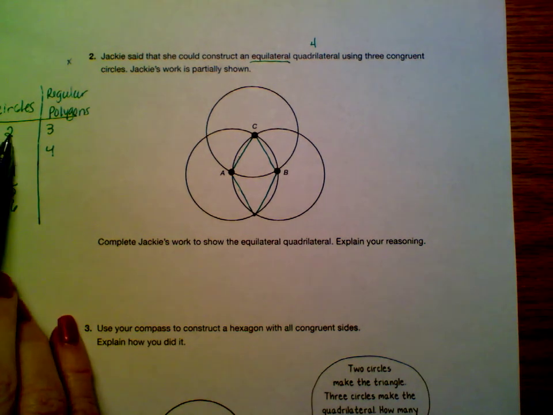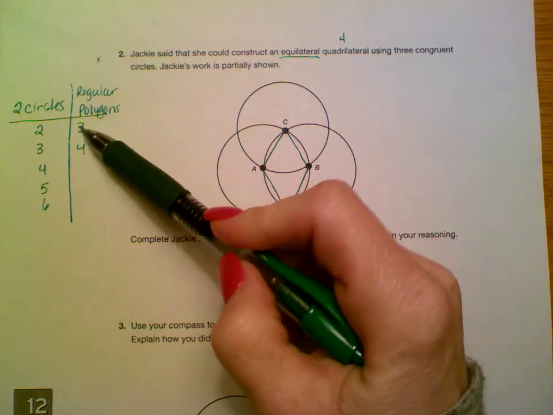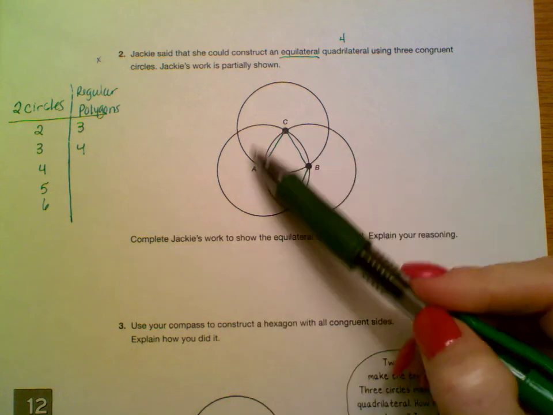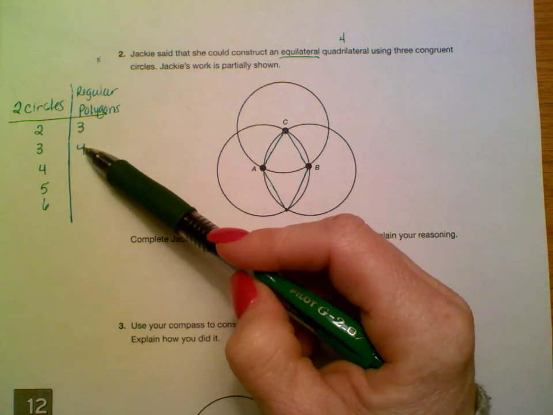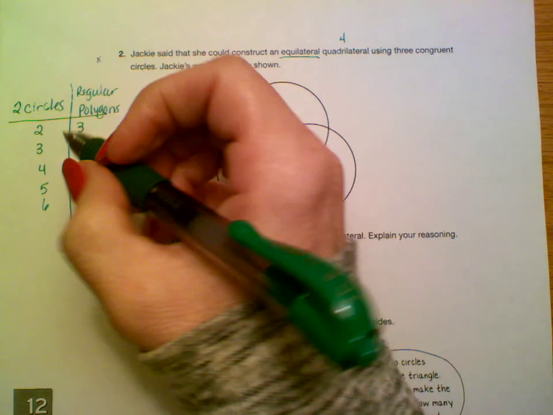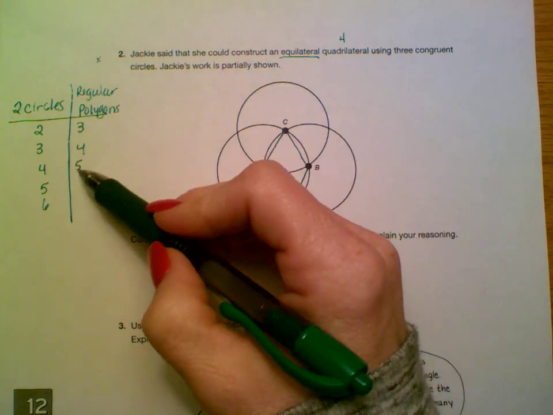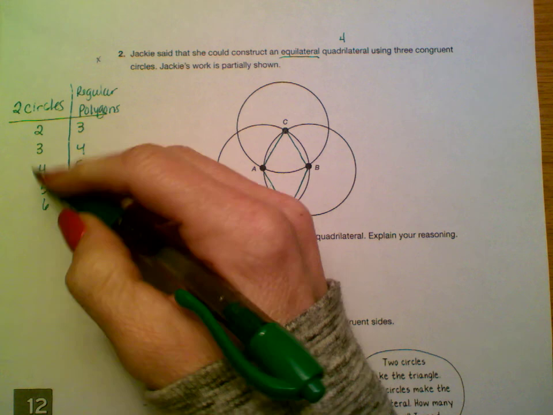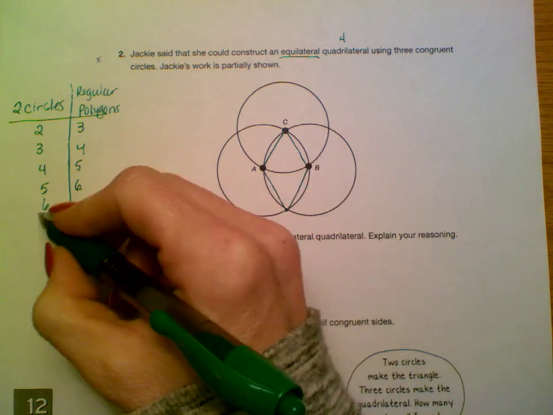So if we look for some relationships, it took us two circles to make a regular, meaning sides are the same length, polygon that was three-sided. With three circles, we made an equilateral four-sided figure. With four circles, I should be able to make a pentagon with all the sides the same length. With five, I should be able to make a six-sided figure or a hexagon. And with six, I should be able to make a seven.